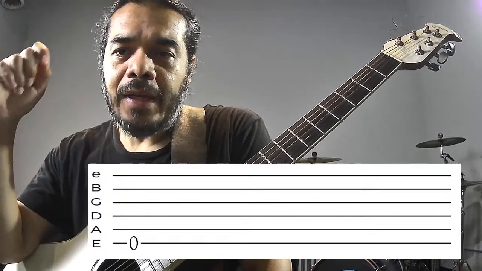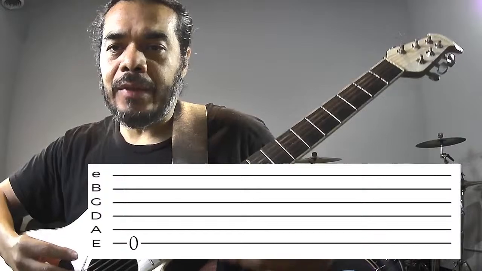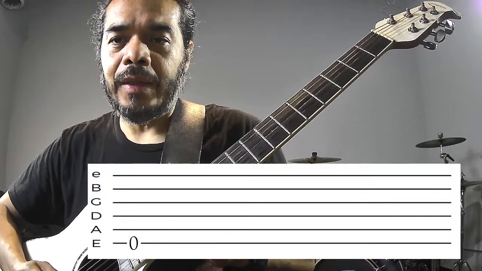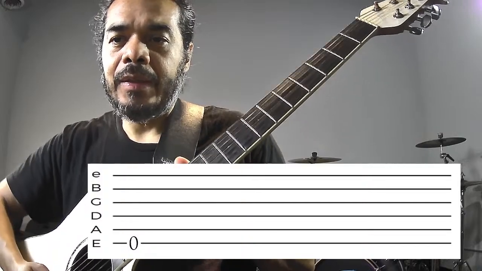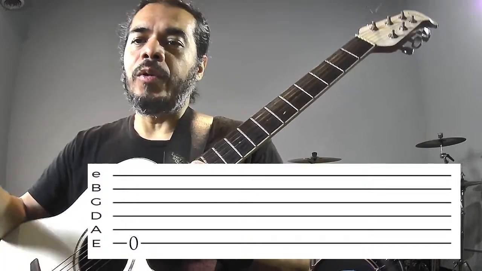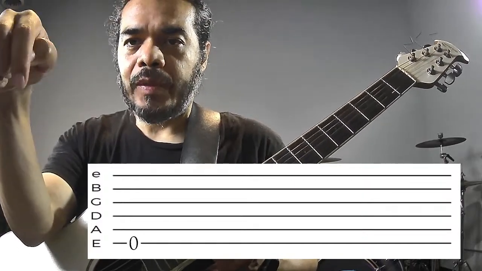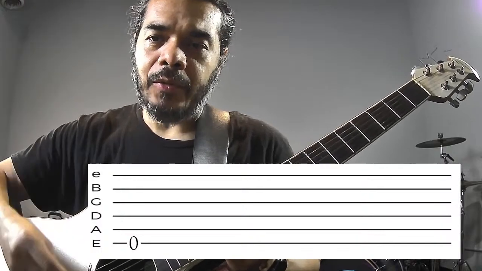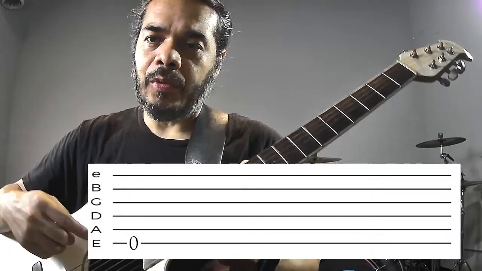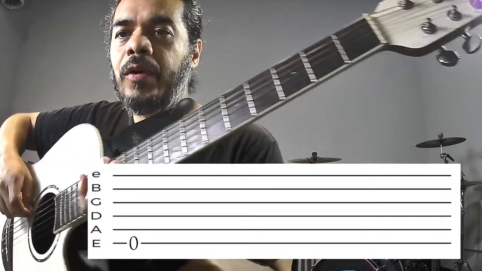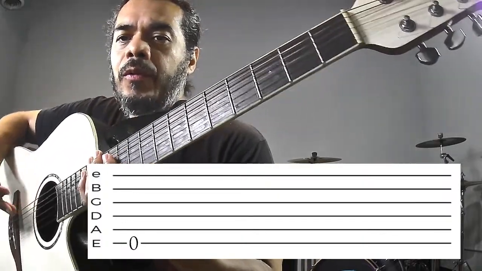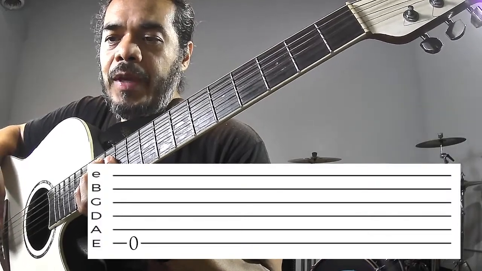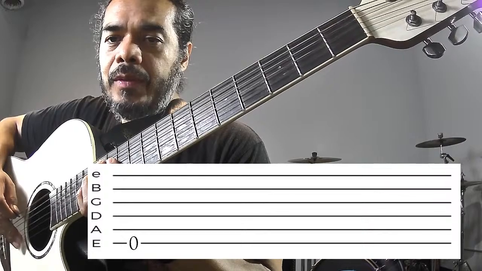So we have E, A, D, G, B, E. Alright, so when you see a zero represented down there, you're reading the tablature from the bottom up, or I should say how you see it on the strings of the guitar. So that zero represents an open note. That's exactly what that represents.